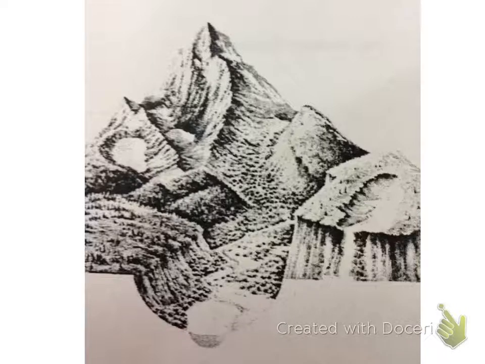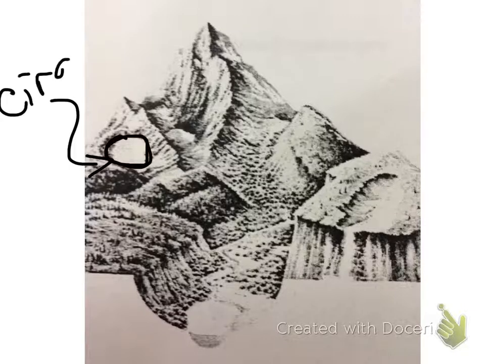as it's moving downhill. So this is a picture of a glacier that we're going to label together. You need to be able to label this. Okay, we'll start with this. Right here, this little round bowl shape is called a cirque. You can think of a circus. Circuses are round tents. A cirque is this round bowl shape.